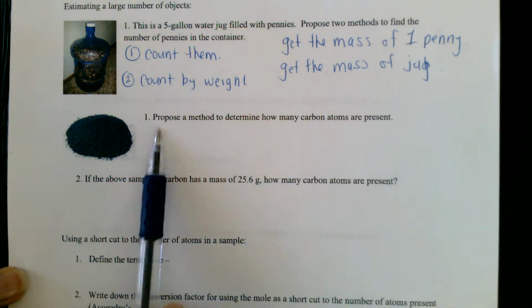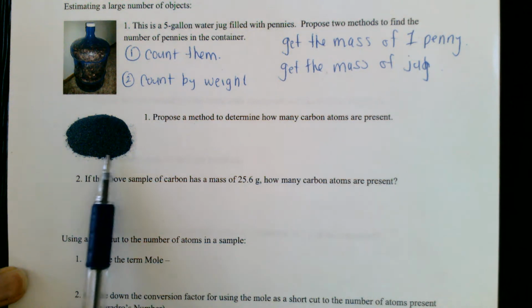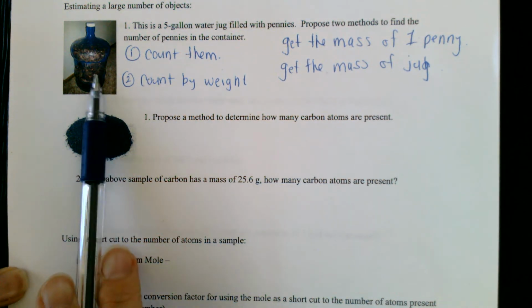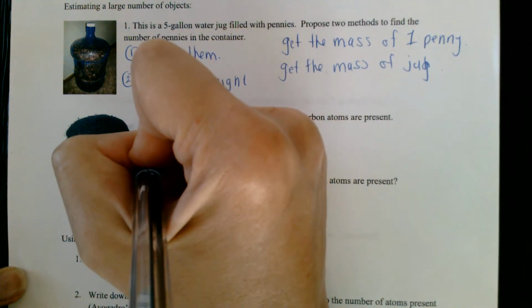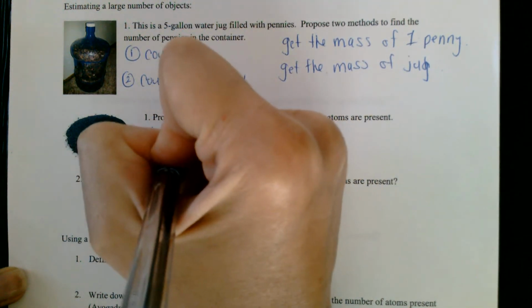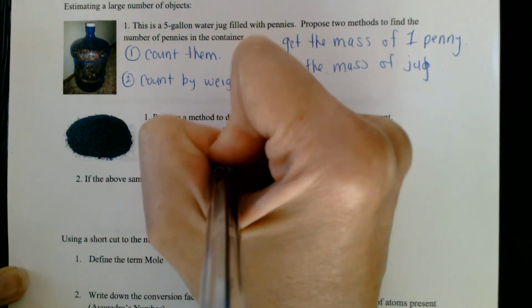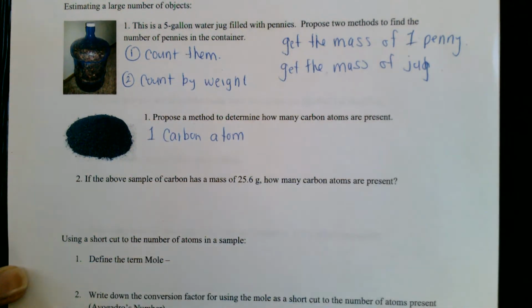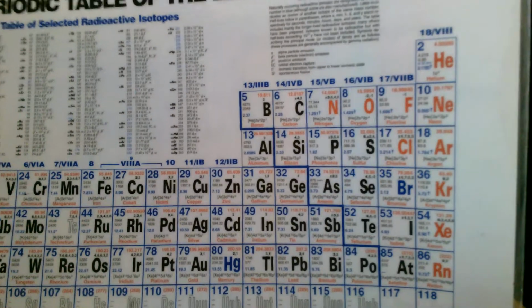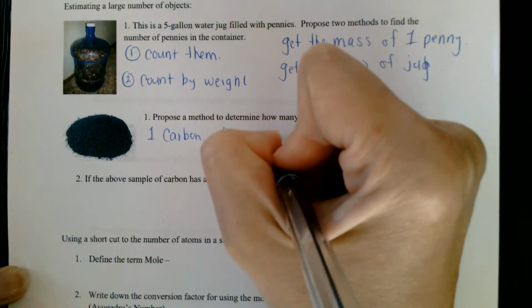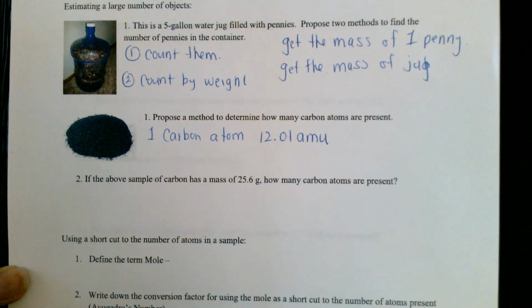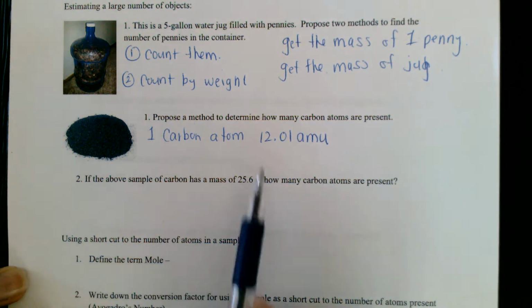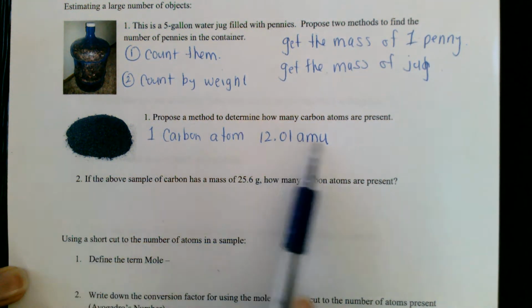Okay, propose a method to determine how many carbon atoms are present. We could use the same thing that we did with our pennies for a sample of carbon. We do know that if we look at our periodic table, 1 carbon atom has a mass of 12.01 atomic mass units.